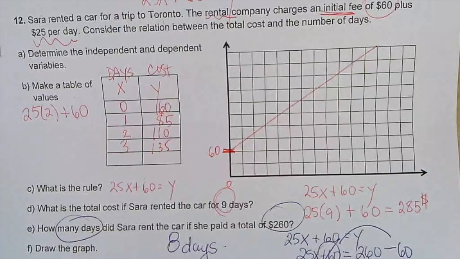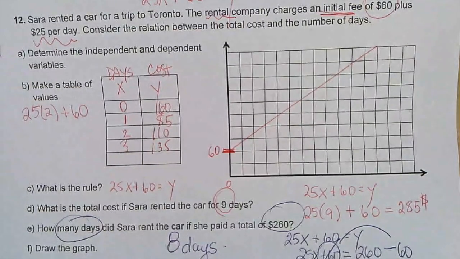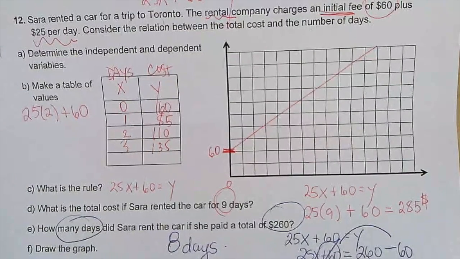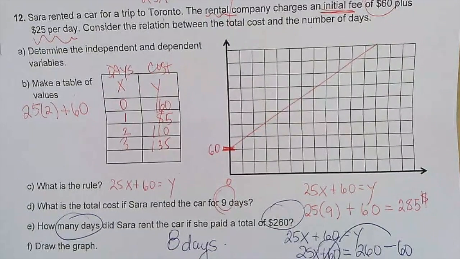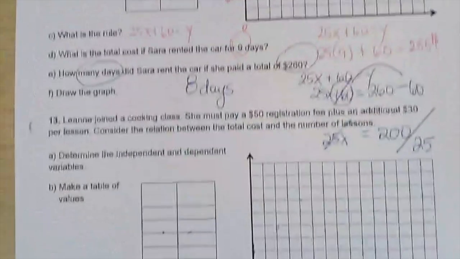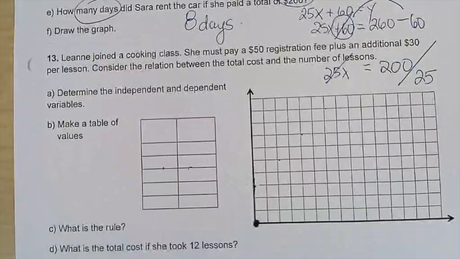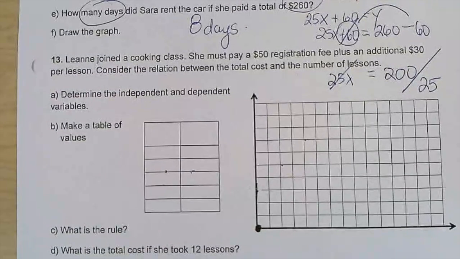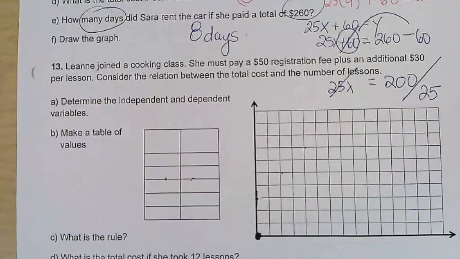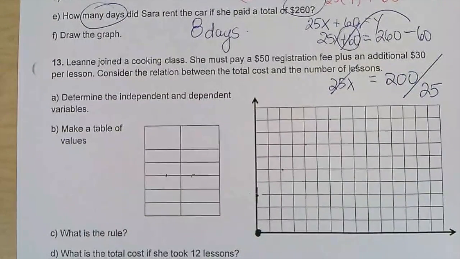Number 13. Last question of the day. I will choose 4 of these questions for your quiz. Number 13, Leanne joined a cooking class. She must pay $50 registration. $50 registration is what? What are we talking about in our rule? Yes? The initial value, yes. So the initial value is 50. And what's the $30? It's your rate of change.